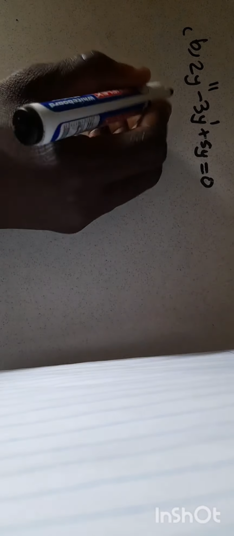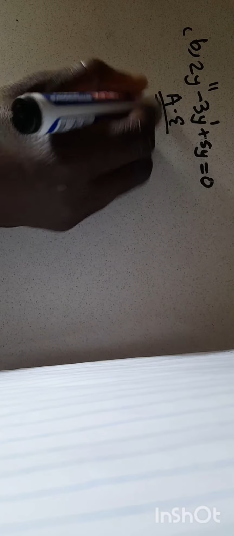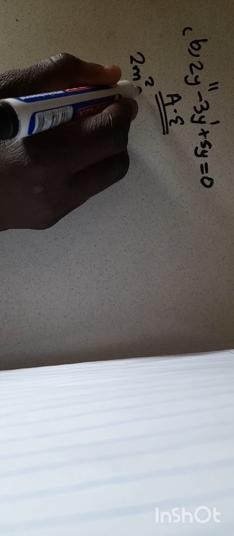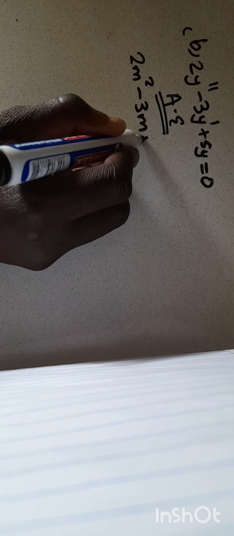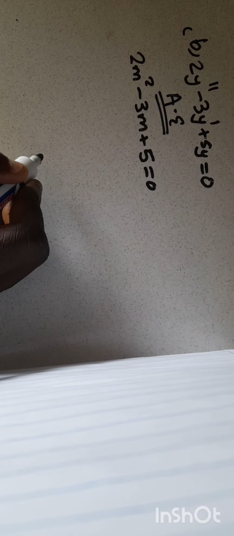So let's move on to number B, the second example. As usual, you will have to find the auxiliary equation, which in this case is 2m squared minus 3m plus 5 equals 0.